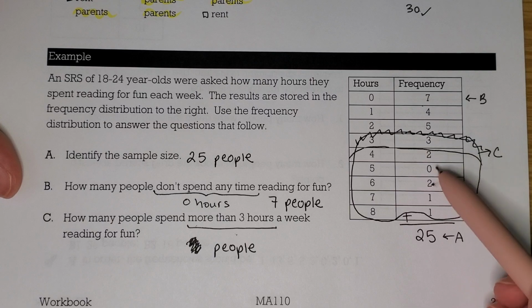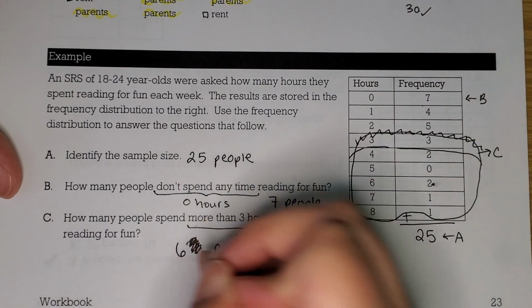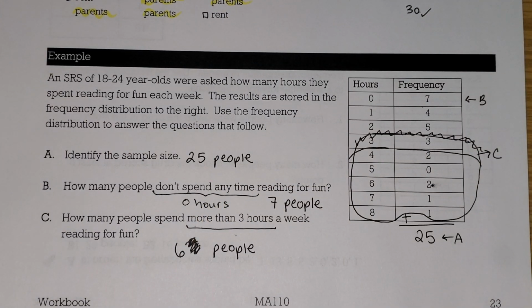So let's redo that. 1, 2, 3, 4, 5, 6. 6 people. There we go. So there were 6 people who spend more than 3 hours. I don't want to include those who spend actually 3 hours. See, look at that. I'm human.